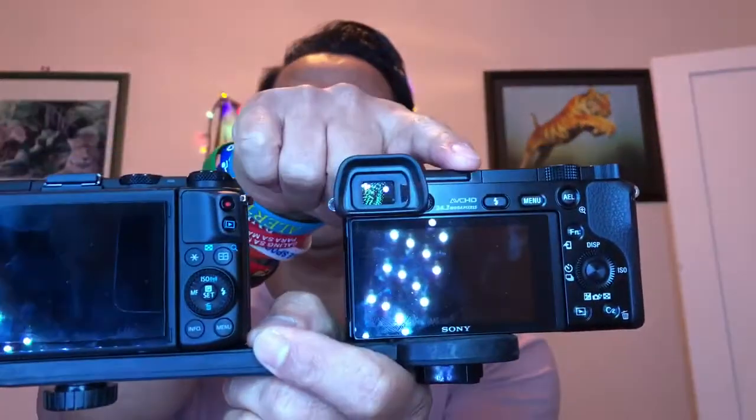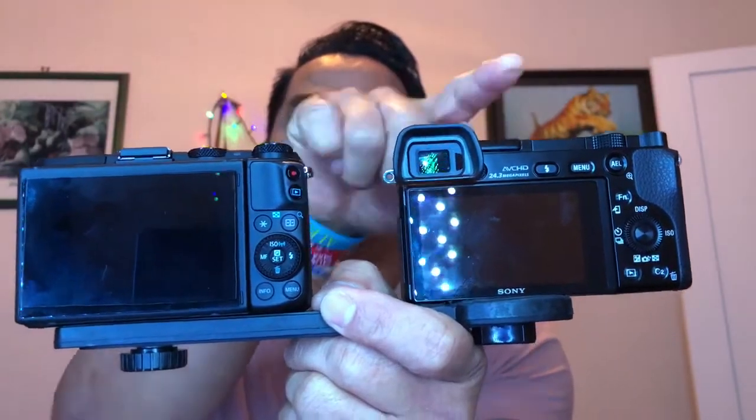The bad things, the Sony is not a touch screen, while the Canon EOS M3 is a touch screen. So the Canon wins because there is a touch screen. You can touch the screen to get your focus points.